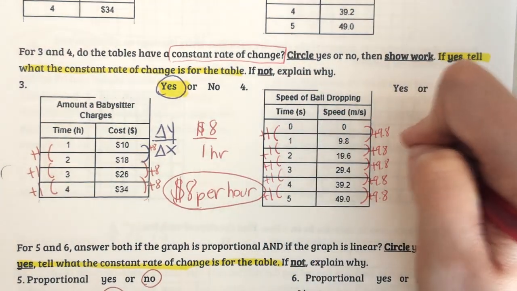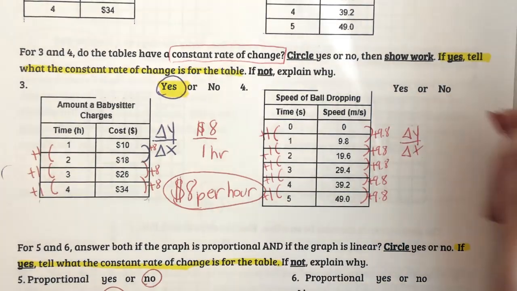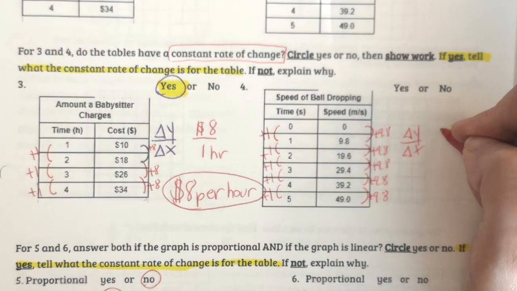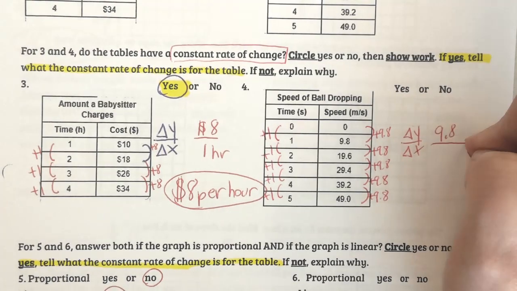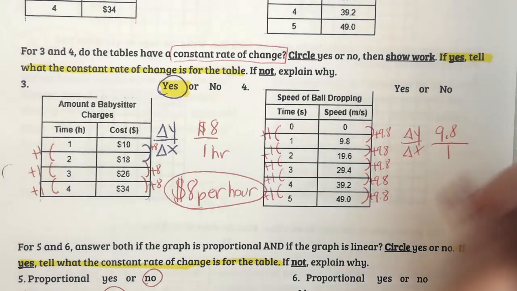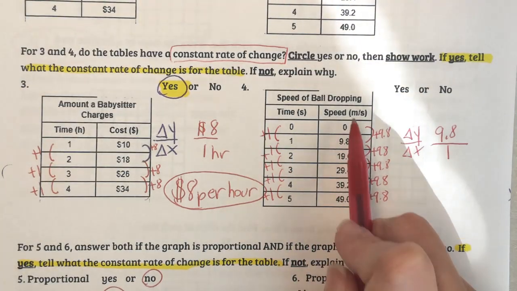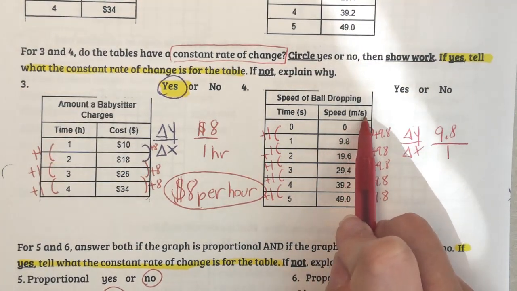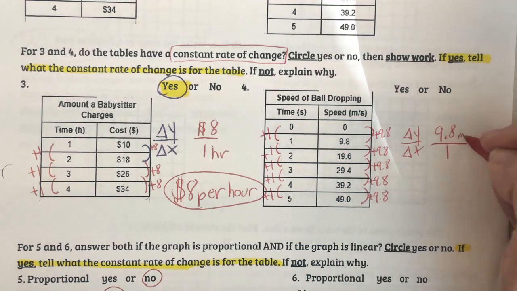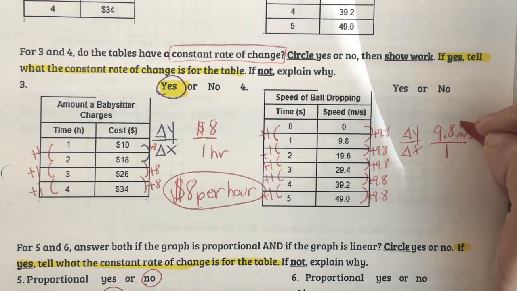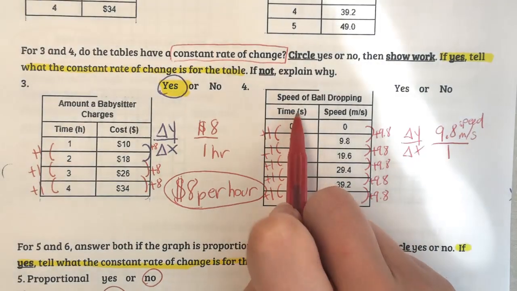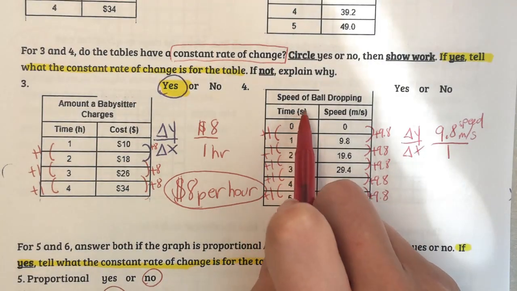So when I do my change in Y over change in X, my change in Y was 9.8 over 1. And if you need to, write your labels in here. 9.8, and this one's kind of confusing. It's meters per second, or some people put speed. It really doesn't matter to me. And the 1 is, what are we?